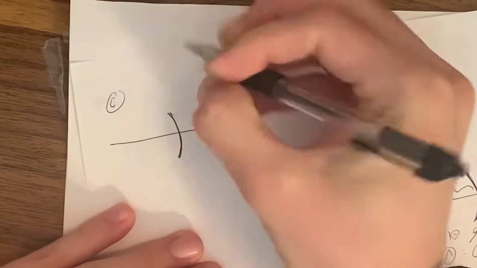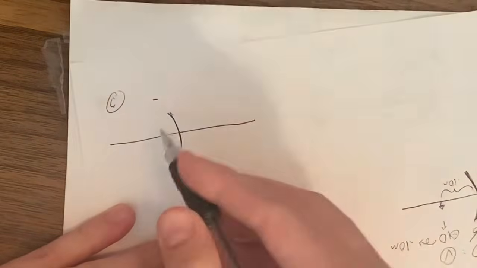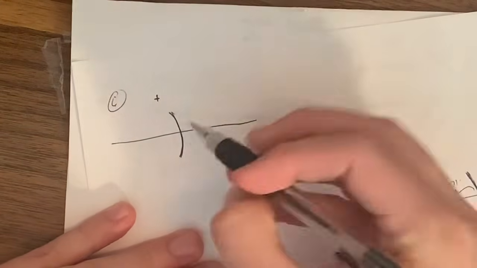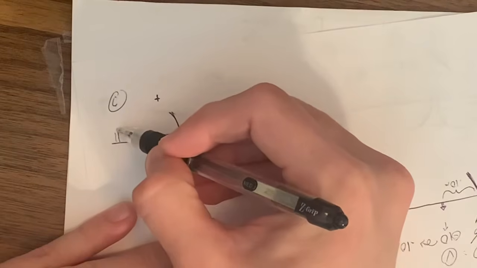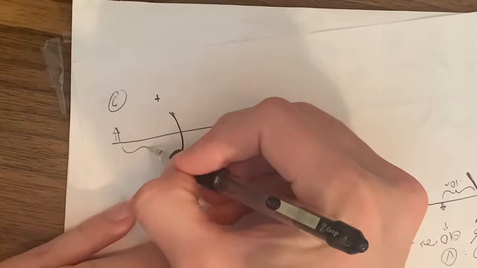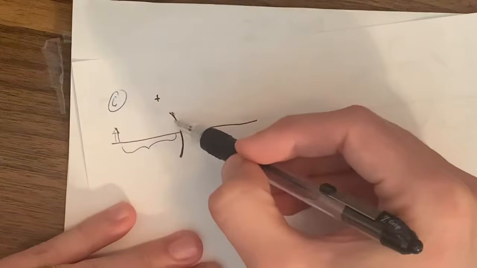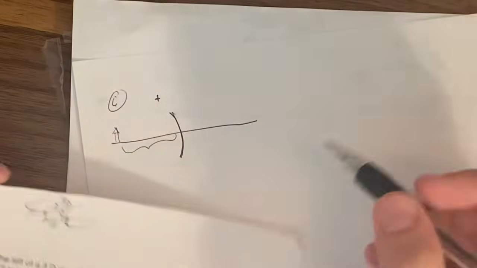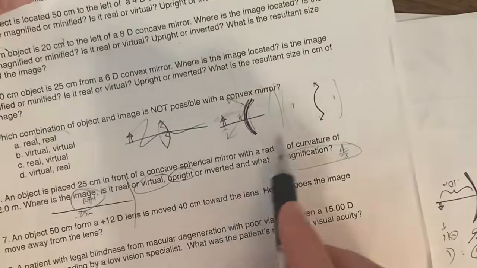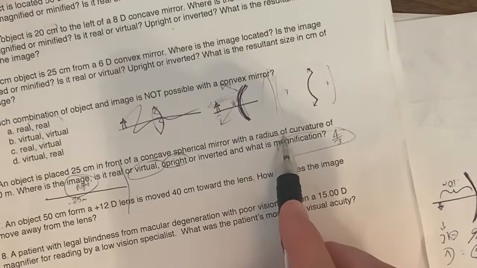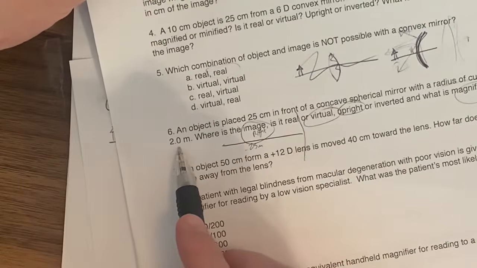And it's going to be positive, because if our object is here, some distance away from our mirror, then it's going to hit and converge, so it's going to be positive in power. And so the equation that we're being tested on here is essentially this, radius of curvature of 2 meters.